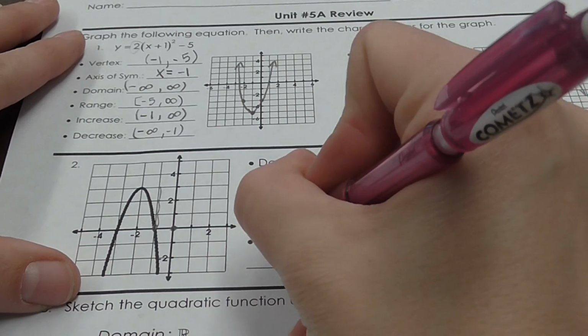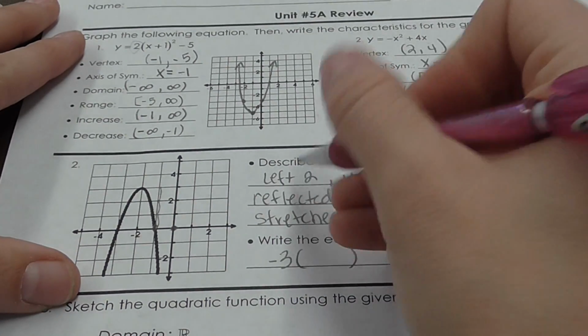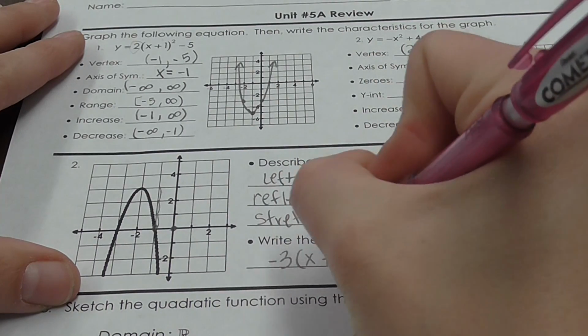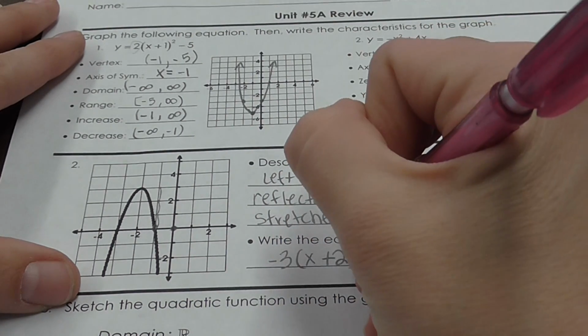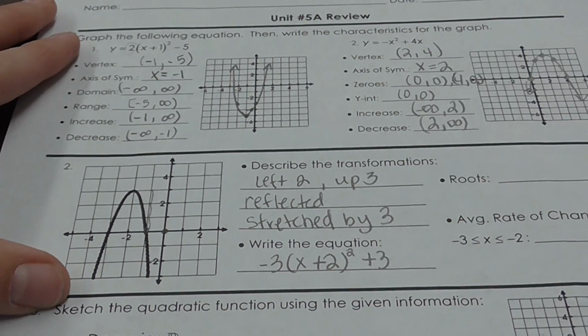So stretched by 3, I write the 3 out in front of the parentheses. Reflected makes that negative. Left 2 means I write x plus 2 because I go the opposite of what it sounds like. The squared is always there, and up 3 is a plus 3 on the end.